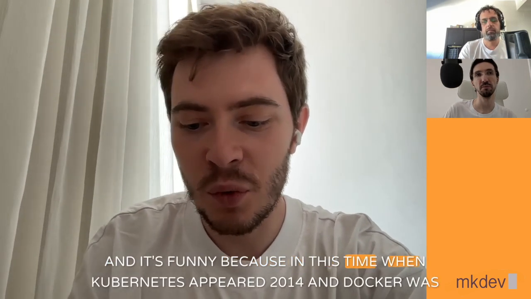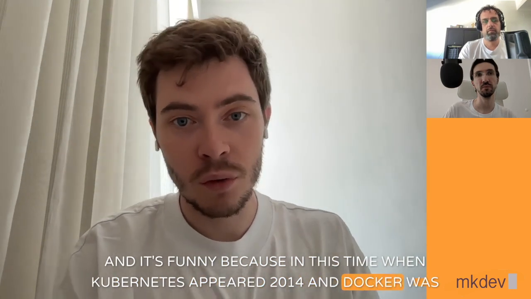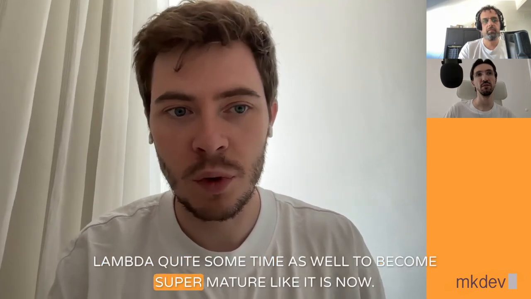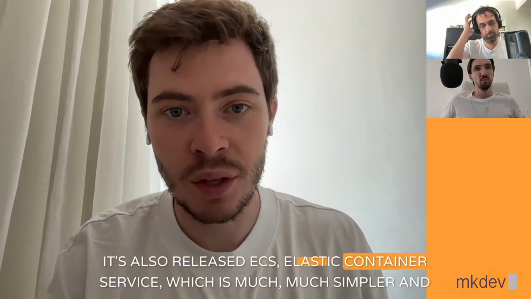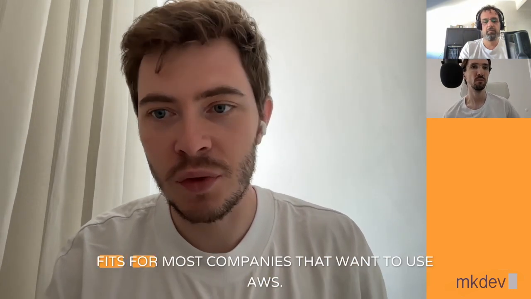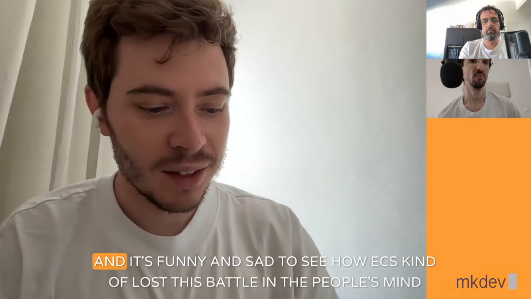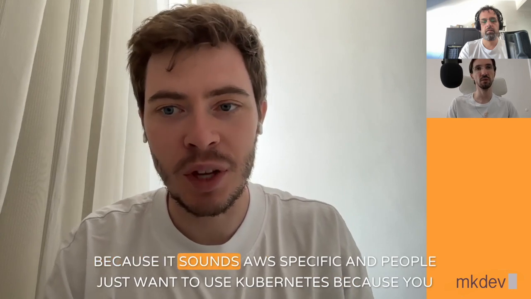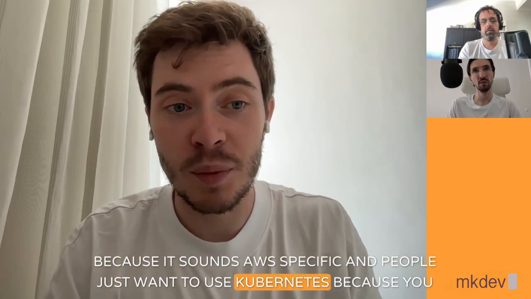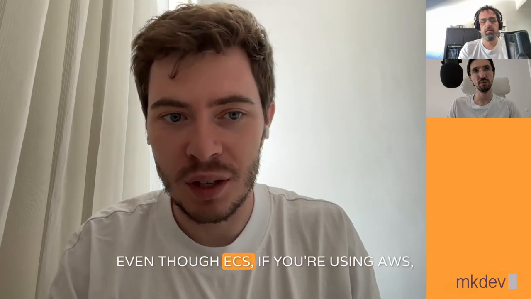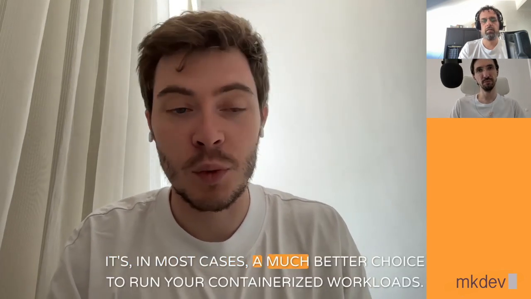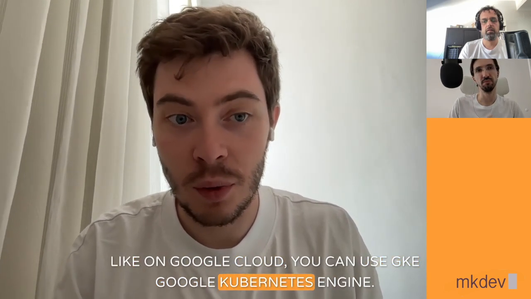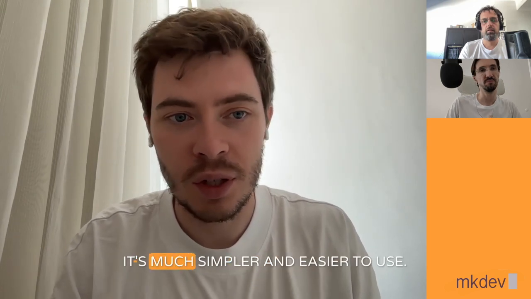And it's funny because at the time when Kubernetes appeared, in 2014, Docker was the most popular thing. They had already released AWS Lambda, but it took Lambda quite some time to become super mature like it is now. And they also released ECS, Elastic Container Service, which is much, much simpler and fits most companies that want to use AWS. And it's funny and sad to see how ECS kind of lost this battle in people's minds, because it's something AWS specific and people just want to use Kubernetes because you don't have vendor lock-in. Even though ECS, if you're using AWS, is in most cases a much better choice to run your containerized workloads. Like on Google Cloud, you can use GKE, Google Kubernetes Engine, but for most applications Cloud Run is much simpler and easier to use.